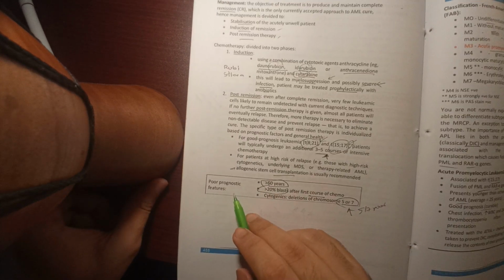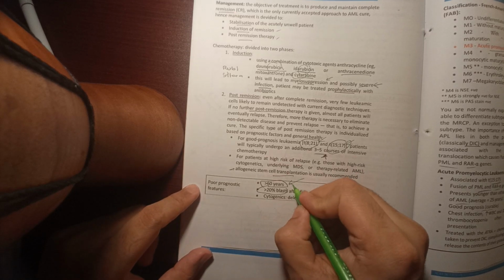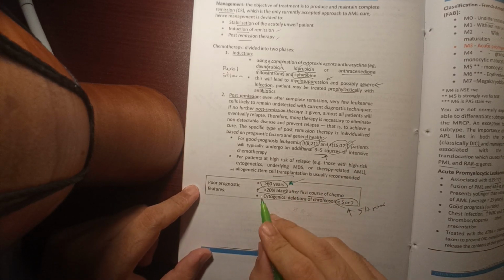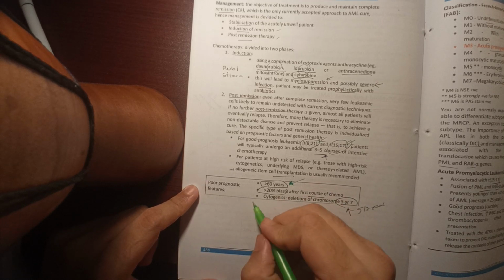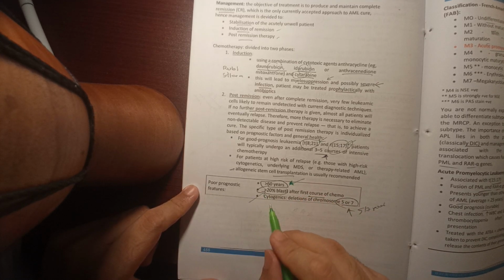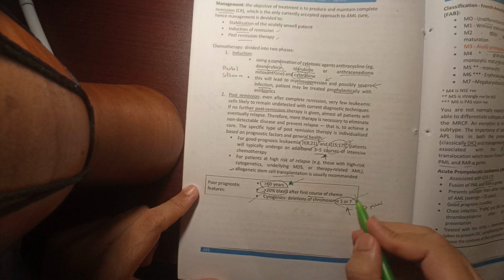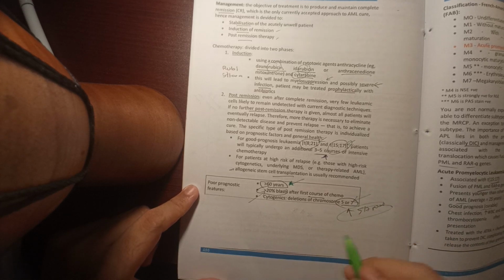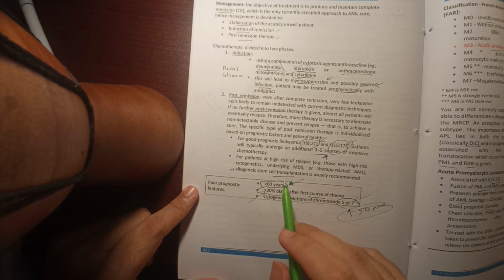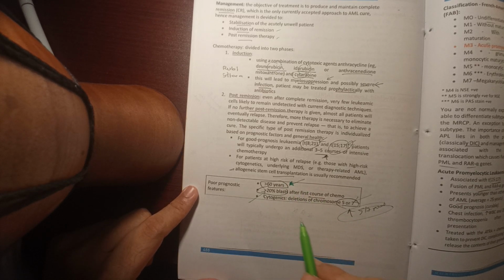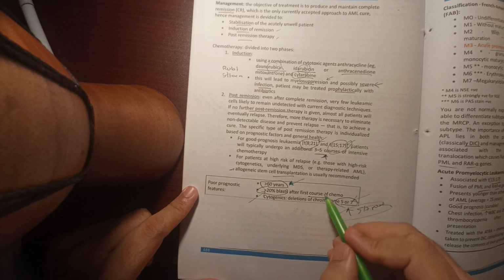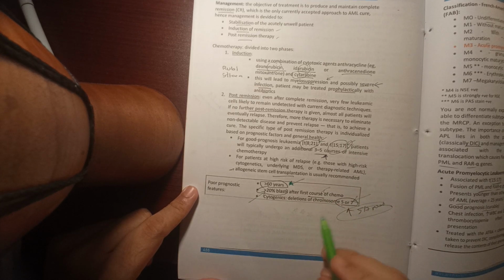What are poor prognostic features? More than 60 years, old people, okay, bad, and more than 20% blasts after the first course of chemo. So still having a lot of blast cells. Cytogenetics, deletion of chromosome 5 or 7. This comes in the exam a lot. Poor prognosis. So poor prognosis: more than 60 years old, more than 20% blasts even after the first course of chemo, and cytogenetics, deletion of chromosome 5 or 7. Can be bad prognosis.